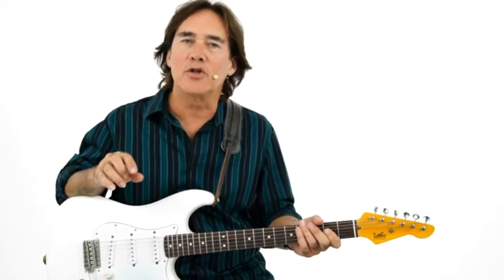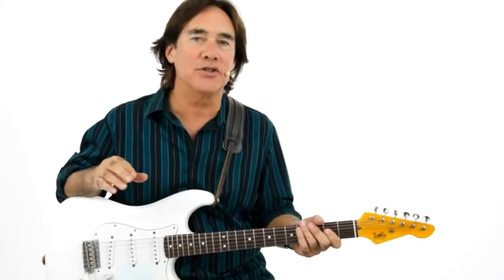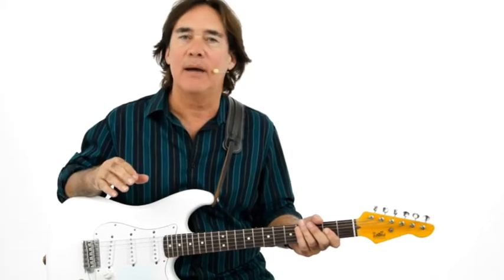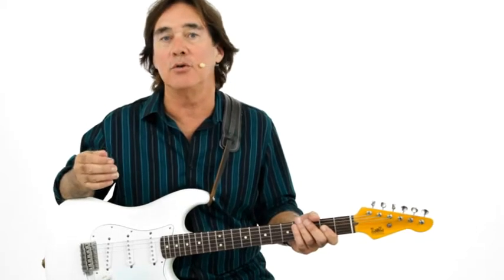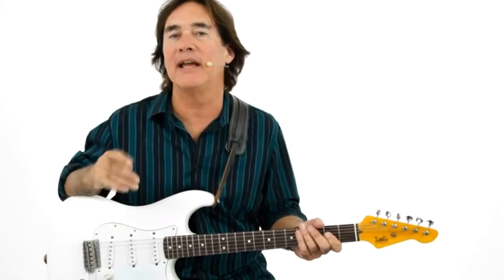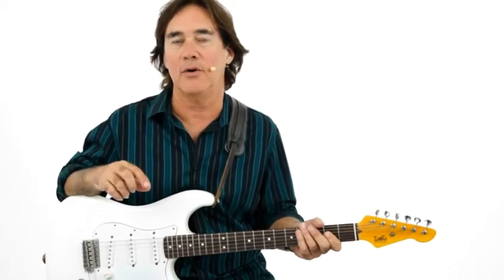Now in solo number 2, I'm going to add a couple of notes. I'm going to add the natural 6th, which is an F sharp, and I'm going to add the natural 9th, which is a B, and that turns into the Dorian mode, because I'll be playing A to A in the key of G. That's the Dorian mode.